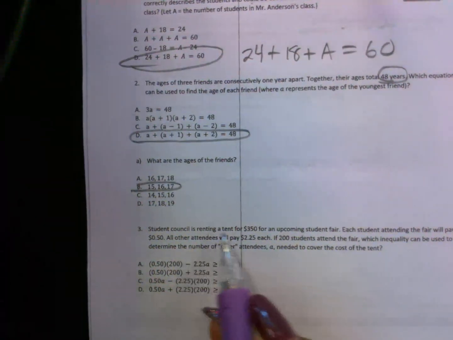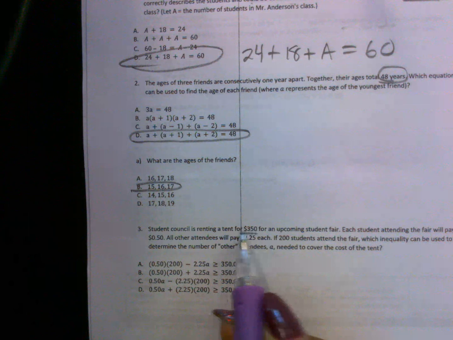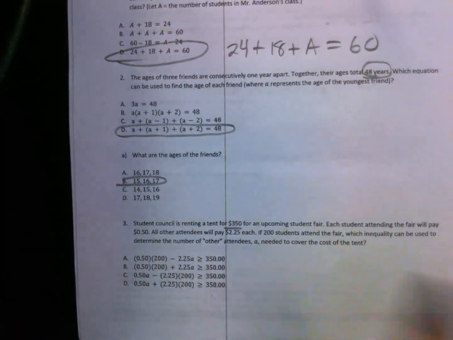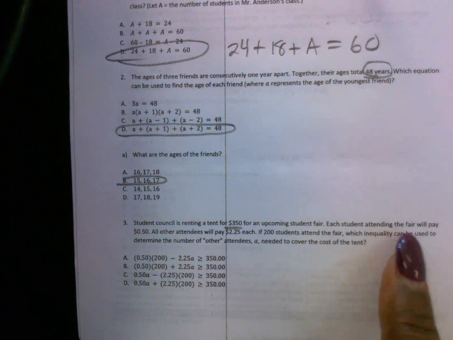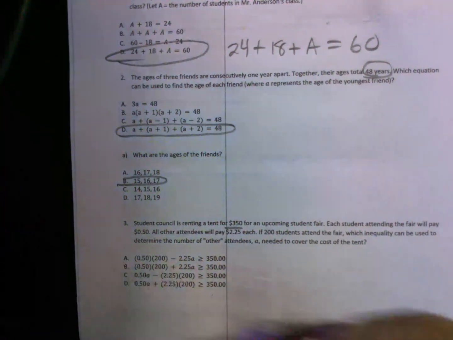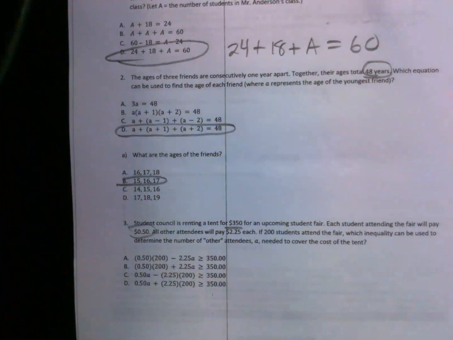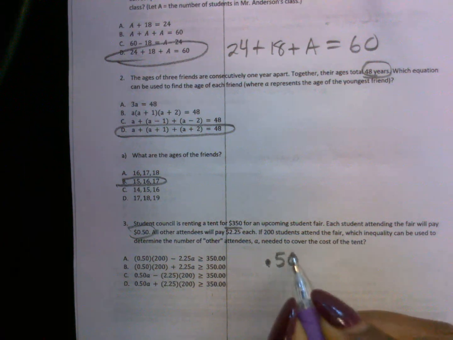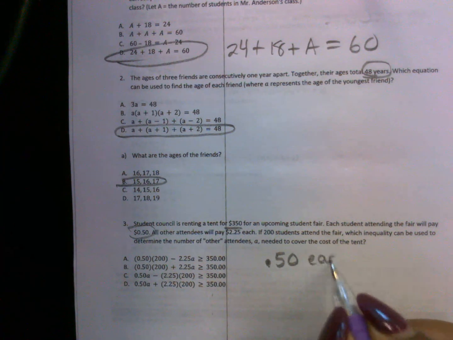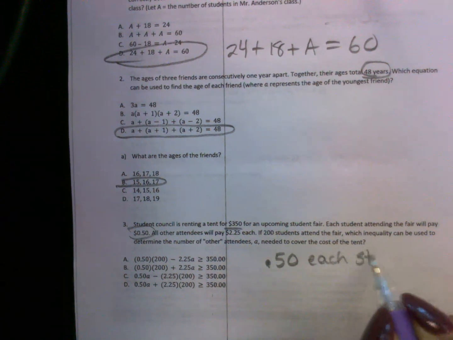Okay, all right. So number 3, it says the student council is renting a tent for $350 for an upcoming student fair. Each student attending the fair will pay 50 cents. So every student that's attending is going to pay 50 cents. So 50 cents for each student. That's what each student is going to pay.